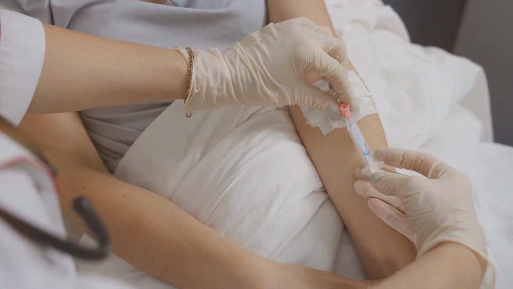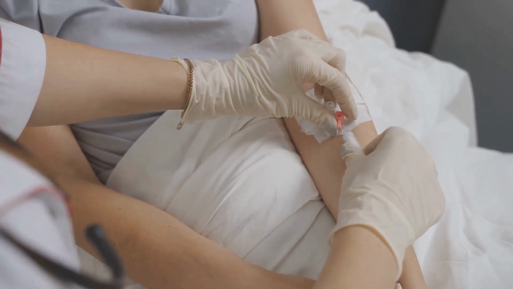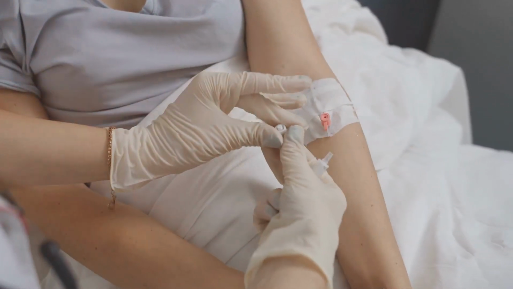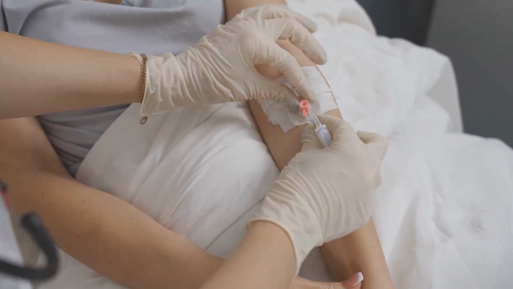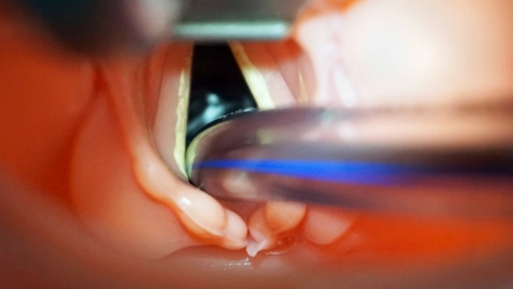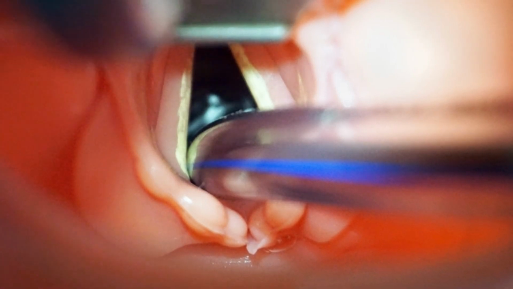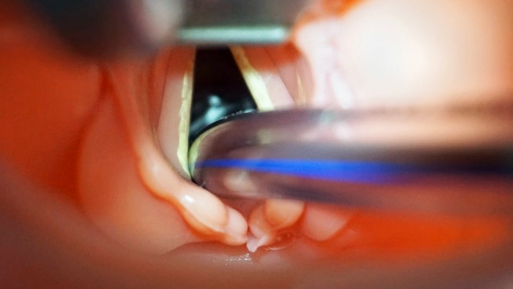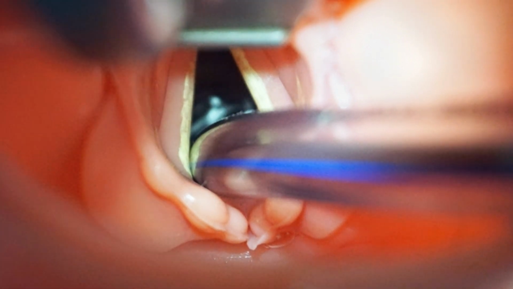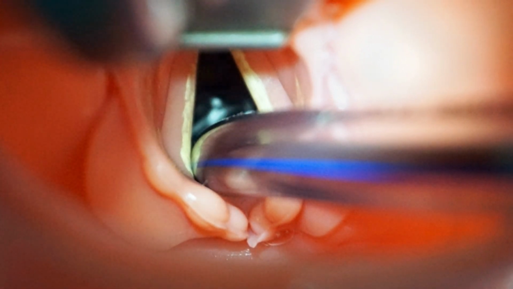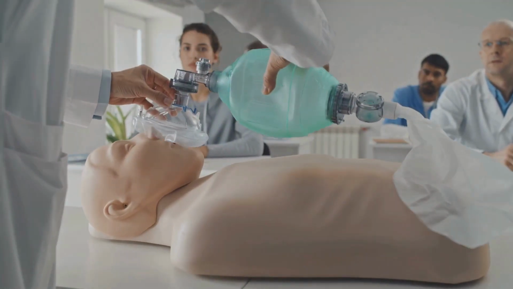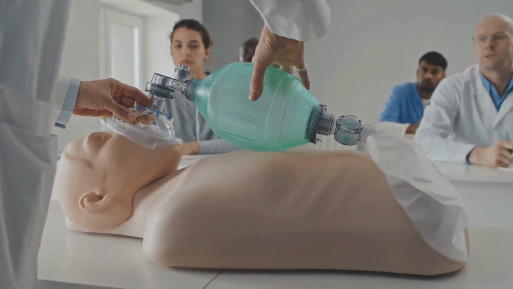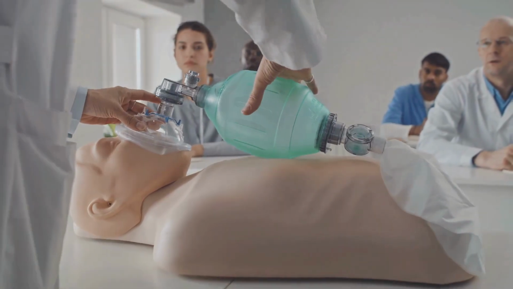Advanced airway management techniques, such as endotracheal intubation, are often required in critically ill patients who require definitive airway control. Endotracheal intubation involves inserting a tube into the trachea through the mouth or nose, providing a secure airway and facilitating mechanical ventilation. This procedure is typically performed by trained healthcare providers using specialized equipment.